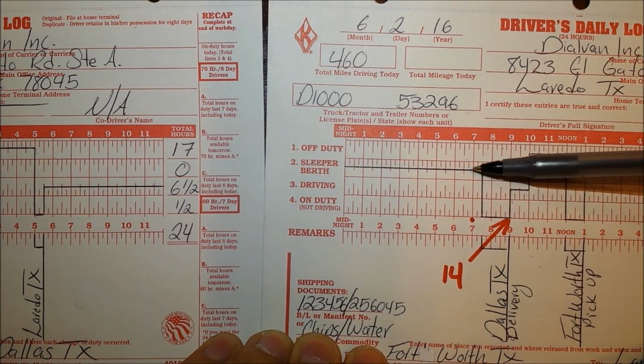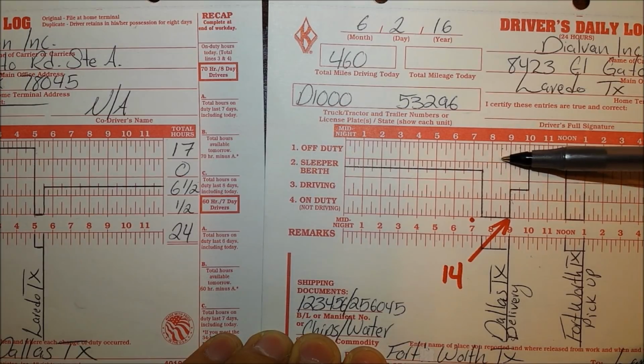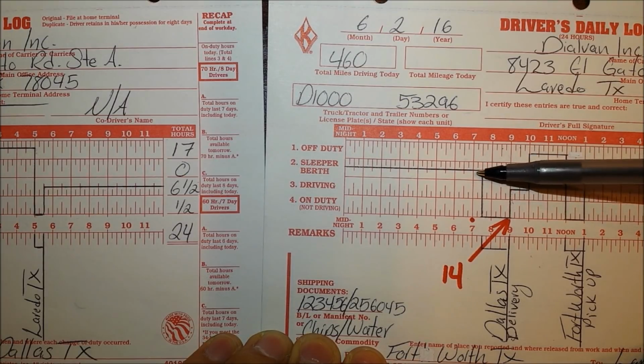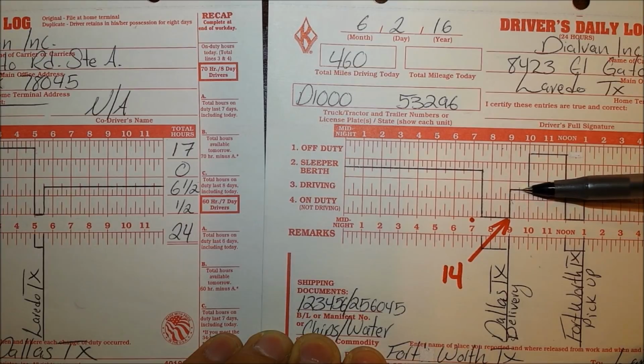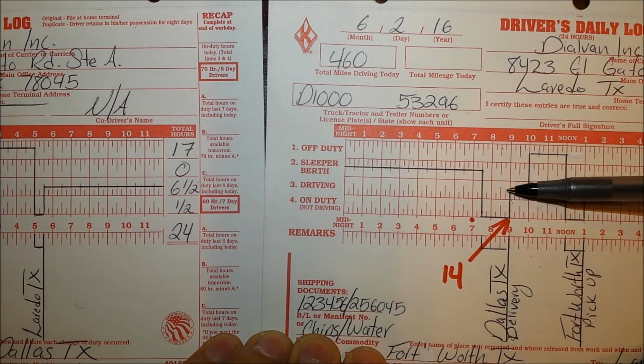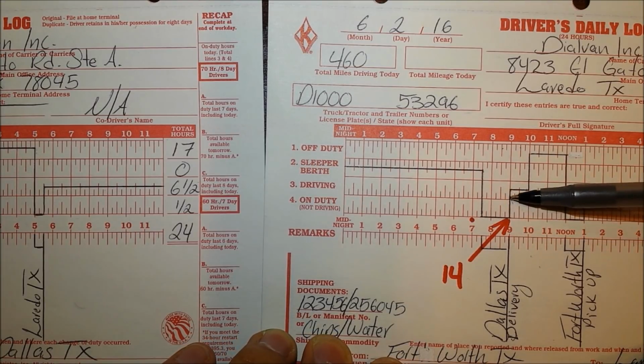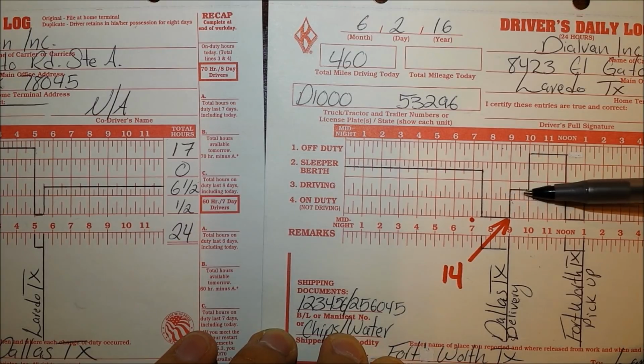So here, where the 14-hour limit is, since these 7 and a half hours are going to get counted as work, the hours keep counting. And since we have this driving time after those 14 hours, that's where our 14-hour violation is. Not our 14-hour limit. That's where our 14-hour violation is.